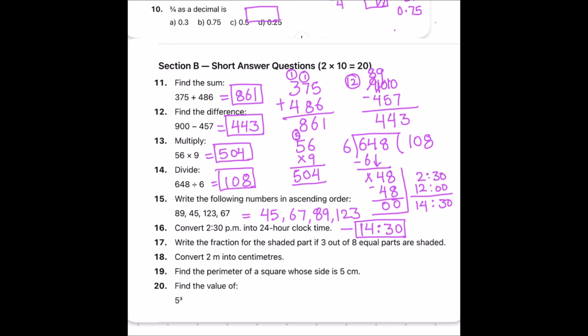This is the 24-hour clock time. Next one is write the fraction for the shaded part if 3 out of 8 equal parts are shaded. 3 out of 8 means, so I'm going to write it here, 3 over 8 or 3 by 8. This is our final answer.